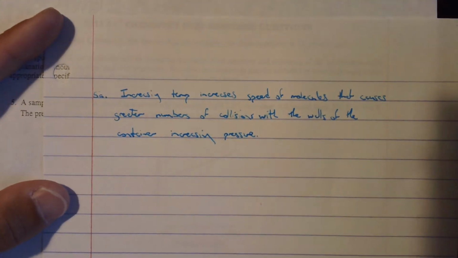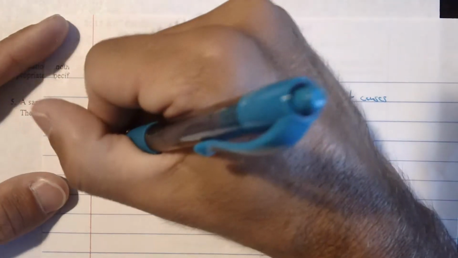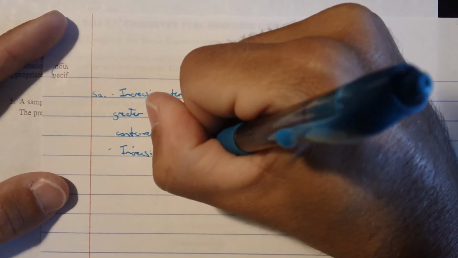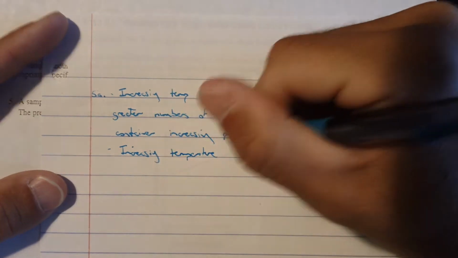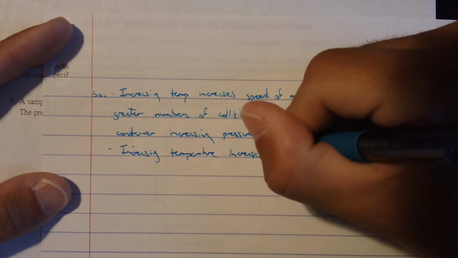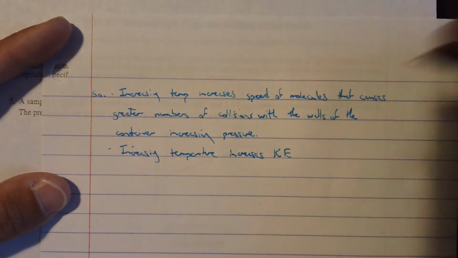Increasing temperature increases speed of molecules. It's along the same lines here. Increasing temperature increases kinetic energy.